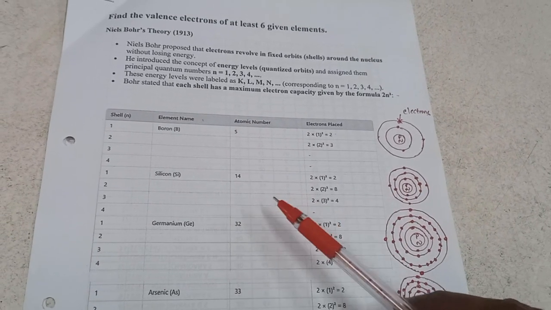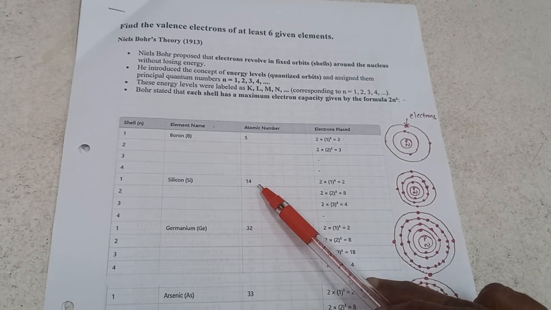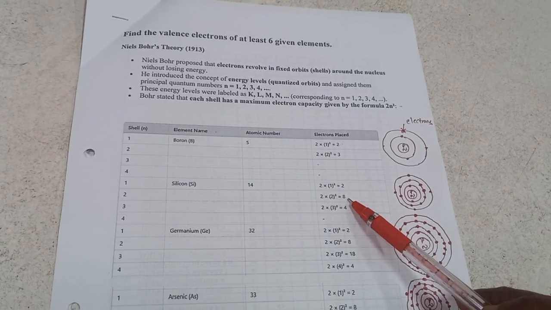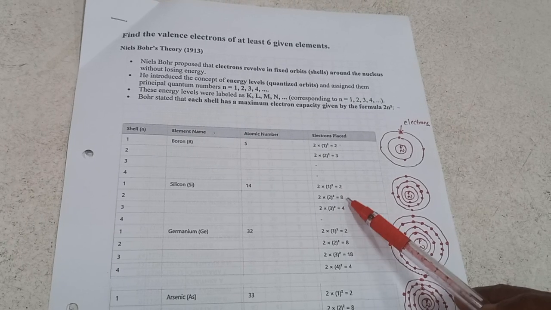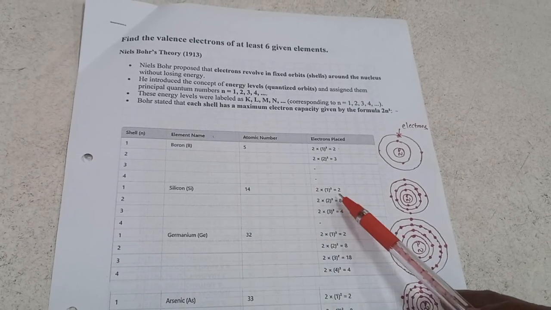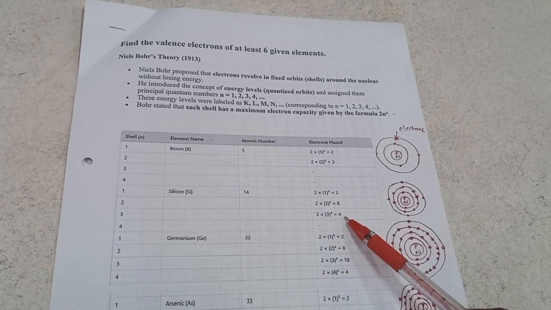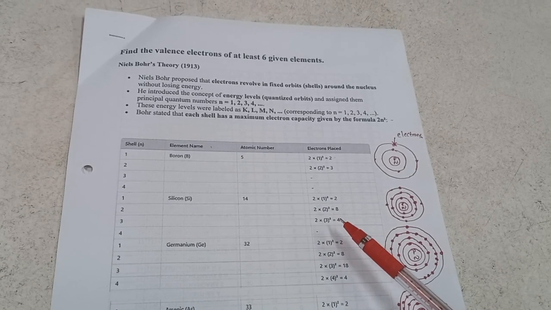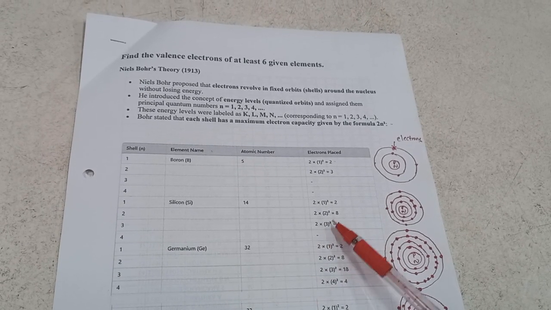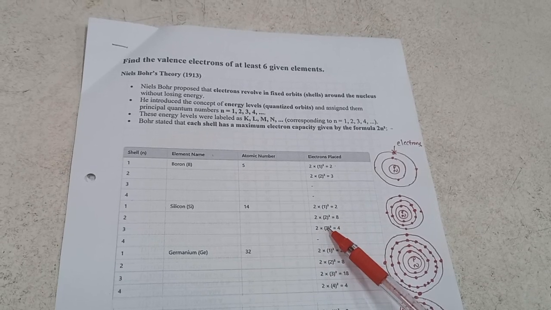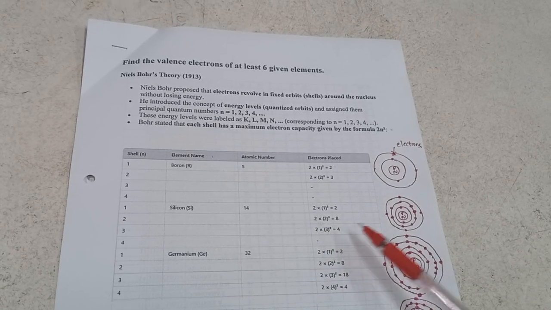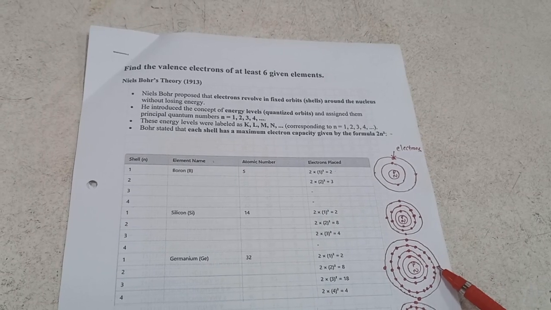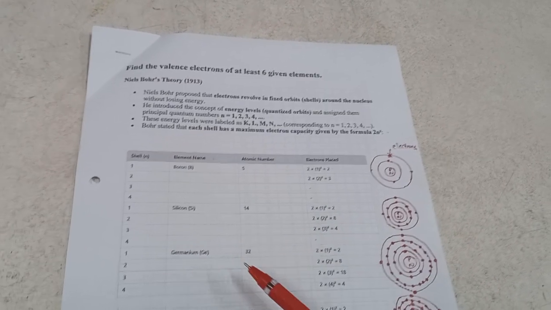So what is the total atomic number? 14. Among 14, 10 are already placed: 2 in the first orbit and 8 in the second orbit. 14 minus 10 is how much? 4. So 4 are left in the third orbit. Actually, how many could be there in the third orbit? 2 into 3 square, 18 could be there, but I am left with only 4. So you just mark 4 electrons in the outermost orbit. This is about silicon. Next is germanium.